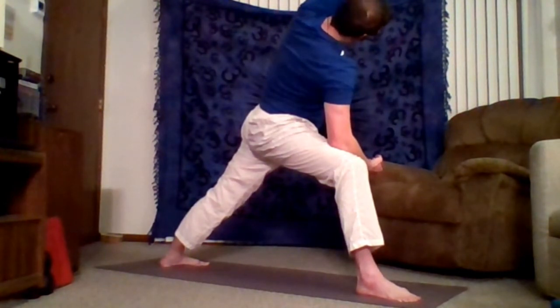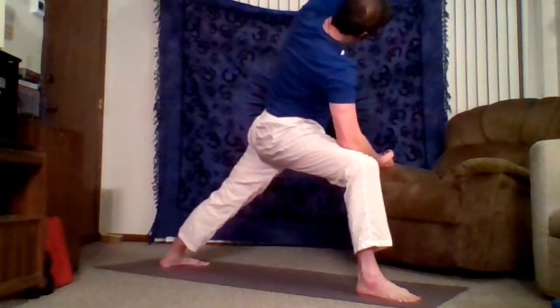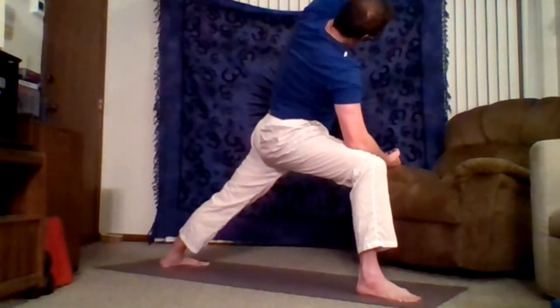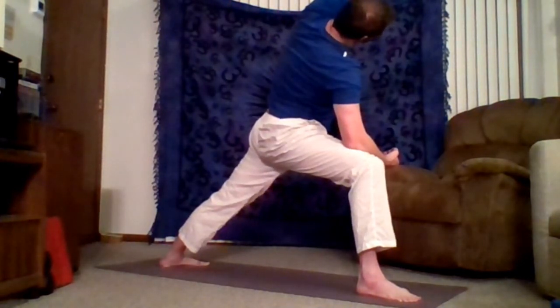And once again, you're stacking the shoulders one over the other. This time the left shoulder moves backwards. Try not to dump too much weight into the forearm as you do this. But you can keep bending into the right knee. Weight on the ball mound side of the right toes. Pinky toe side of the left toes.